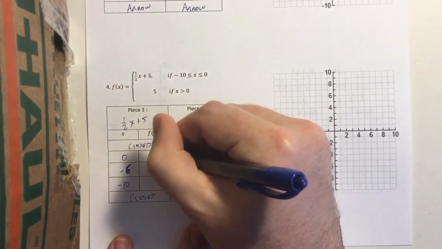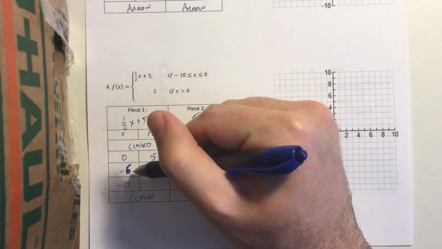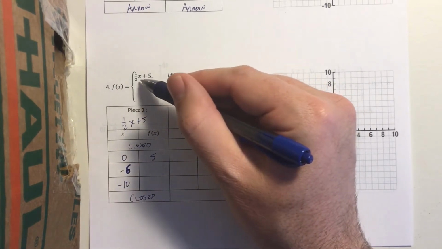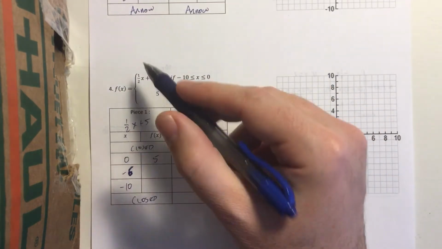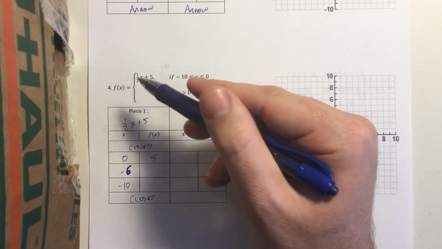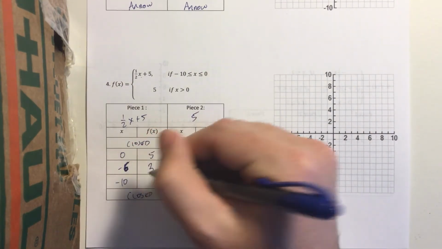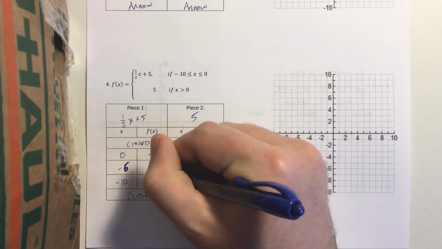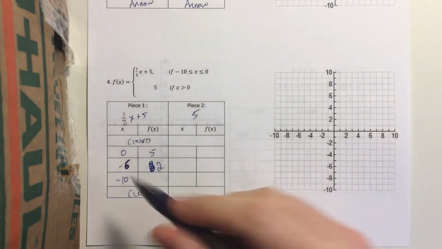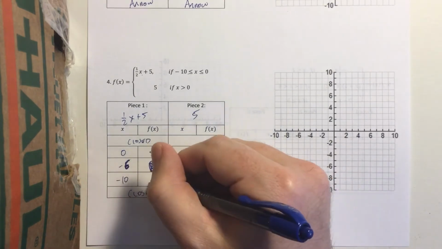If I plug in 0, we get 5. If I plug in -6, if we had chosen -5, that would work out fine, but you're going to get a decimal. I would prefer just to have a nice whole number. 1/2 times -6 plus 5 is 3. Nope, 2. And then last one here, -10, we get 0.